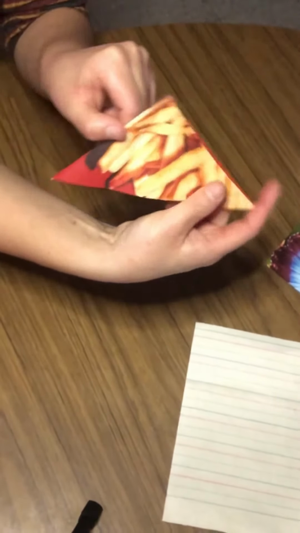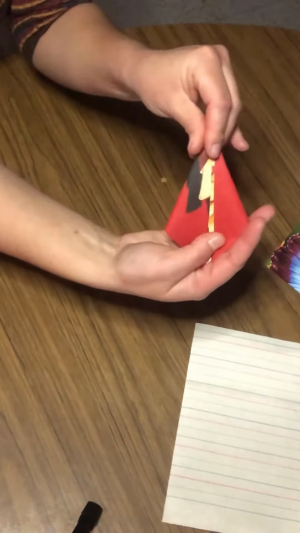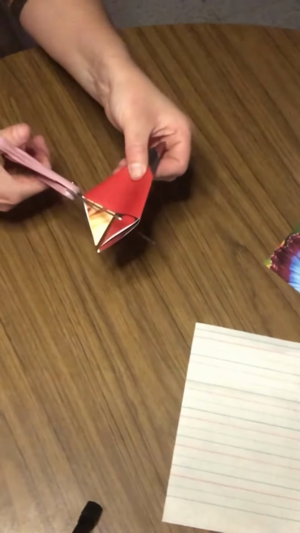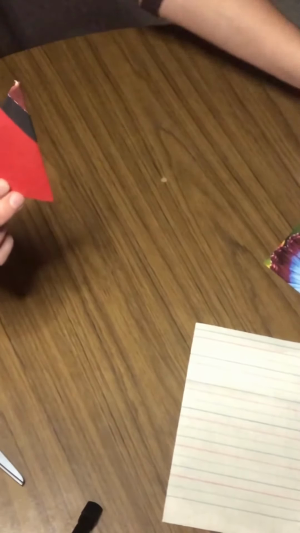So now you need to cut the tails off. So let me open it again just to show you. So here's the triangle. You folded middle and middle. Now we're going to trim these off because we don't need those. You can just throw those away. So now you have a more perfect triangle.